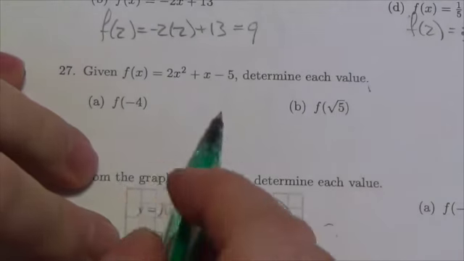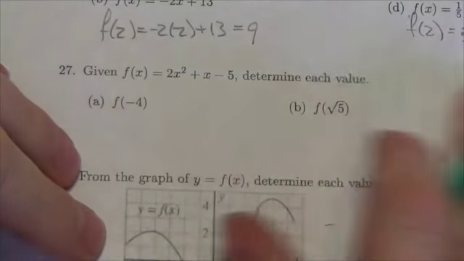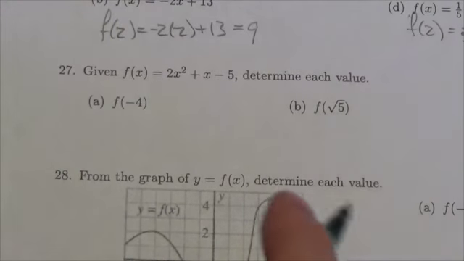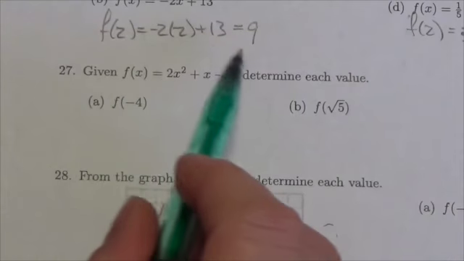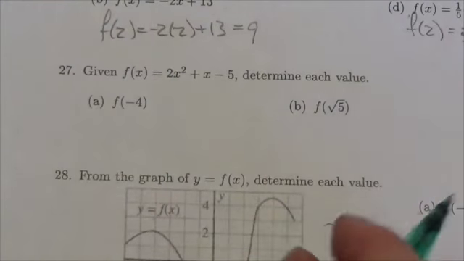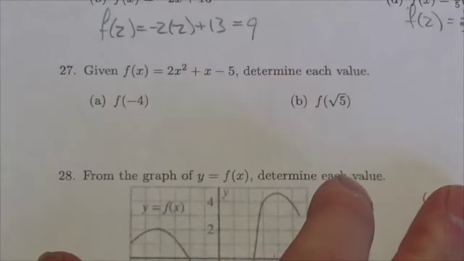Hi everyone. In this question, we're told that the function is 2x squared plus x minus 5, and then we're asked to determine each of the following values, which is very similar to what we've done before, but this one's a little different because we're dealing with a quadratic function here. And so it allows us to throw in a couple different things and gives us an opportunity to talk about some stuff that you need to be careful with.